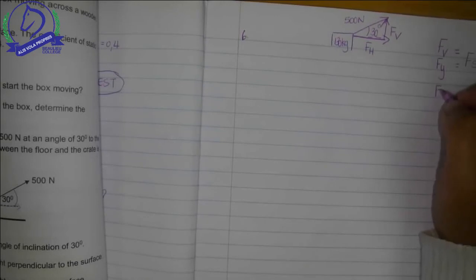It doesn't matter what you call it, the formula is the same. It's F sine theta. And your horizontal component you can call FH, or you can call it FX, and that formula is F cos theta.